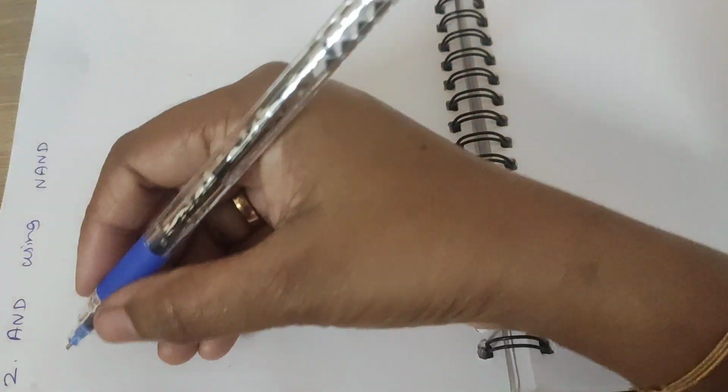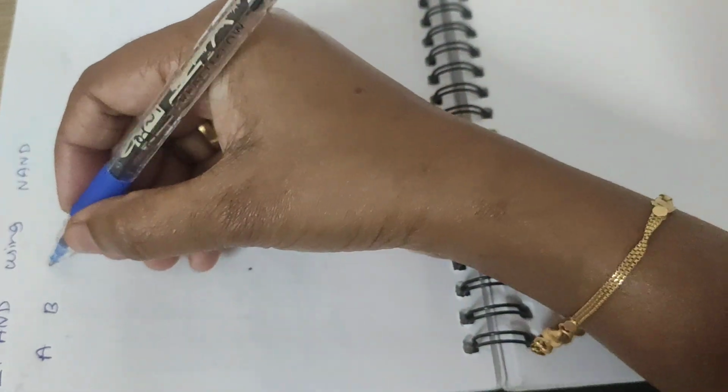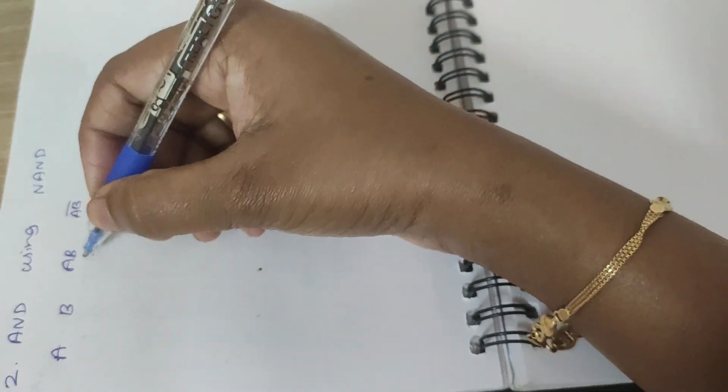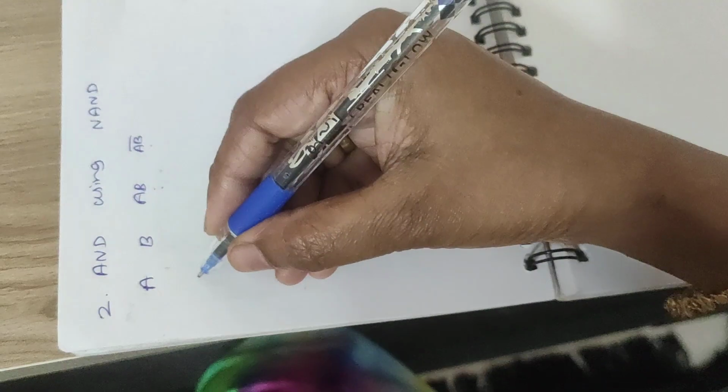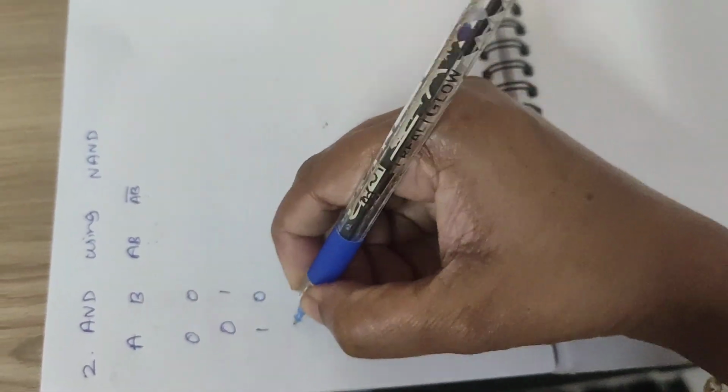Okay. So this is what we are going to do now. Same as before. Since both have two inputs, we'll write it like this. AB is the AND gate, and the NAND is AB bar. So just write the truth table input combinations. We all know how we have to write.